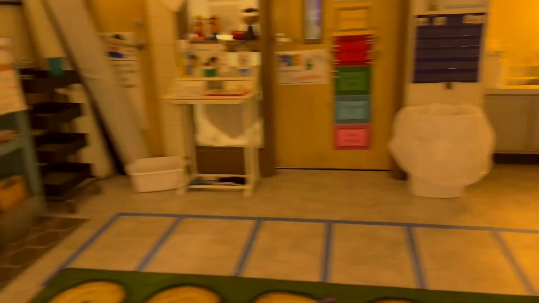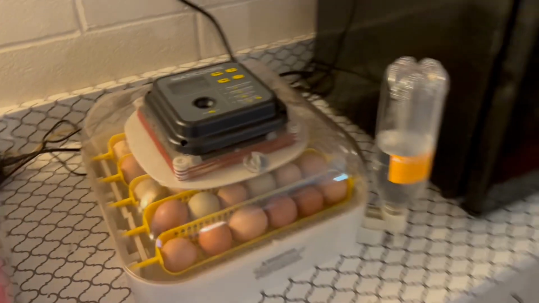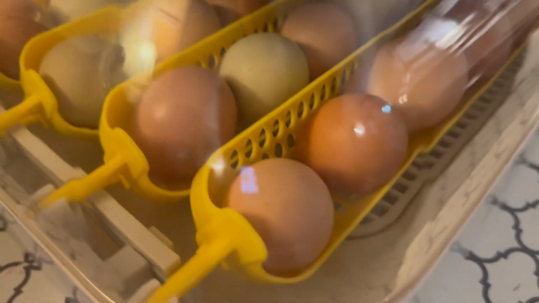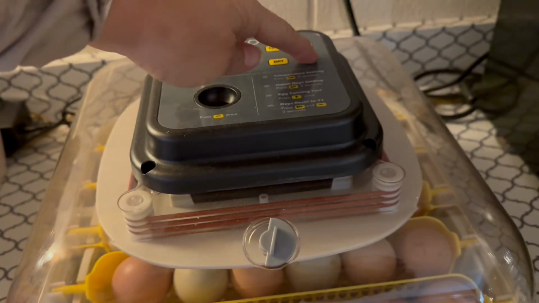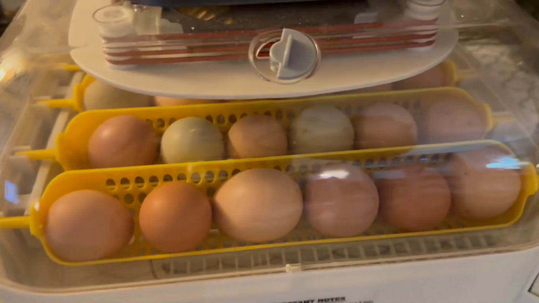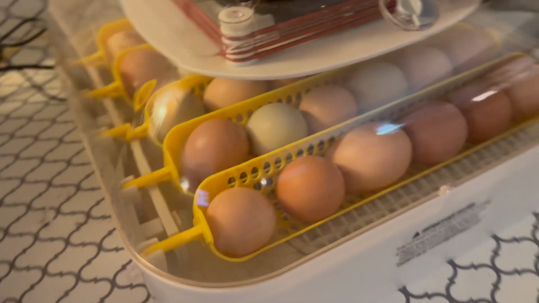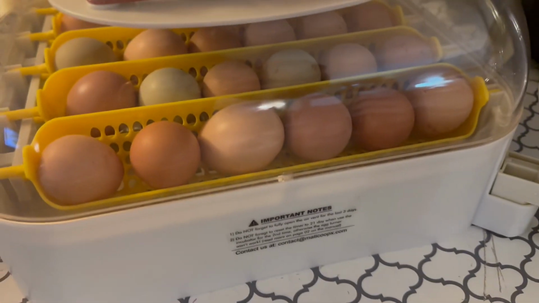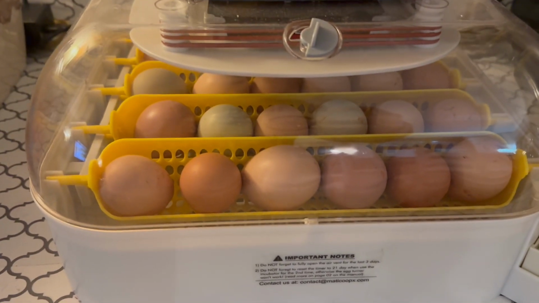Now I'm going to show you just very quickly on our incubator. We're not quite ready to do it today, but what we're going to start doing probably tomorrow is taking some of these lighter colored eggs out, putting them on our candler on the top, and seeing if we can see which ones are fertilized and which ones are not. So we will have to discard the ones that are not fertilized, and we will keep the ones that are fertilized and have embryos growing inside. You guys will help me determine that on the video tomorrow.